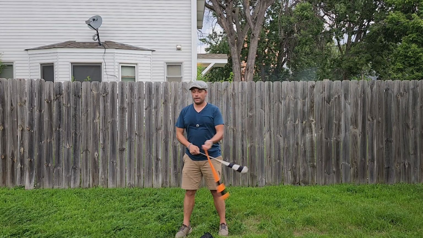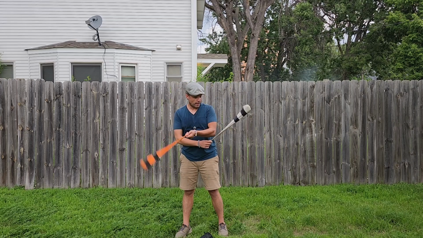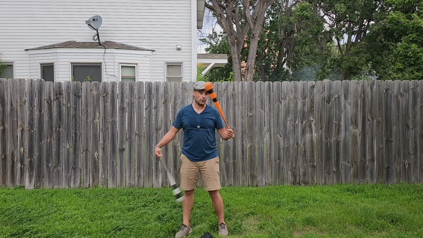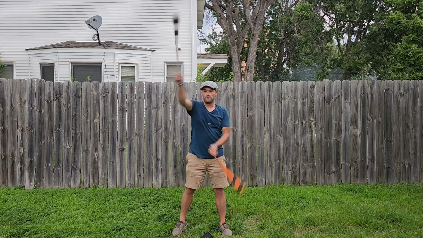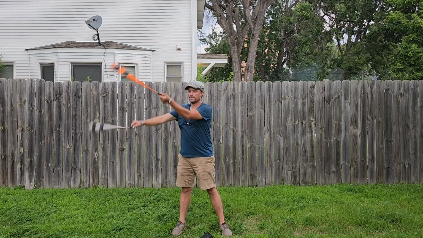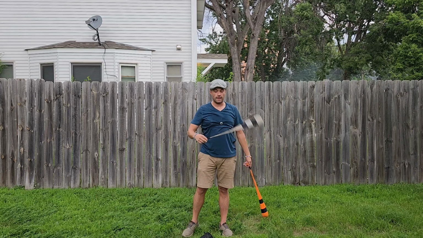In future videos, we're going to continue this idea of stalls. We're going to continue to look at opposite direction spinning, and we're going to get into a little bit of anti-spin flowers. So stay tuned, and we'll see you in the next one.